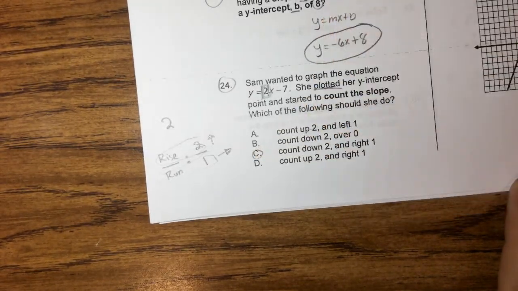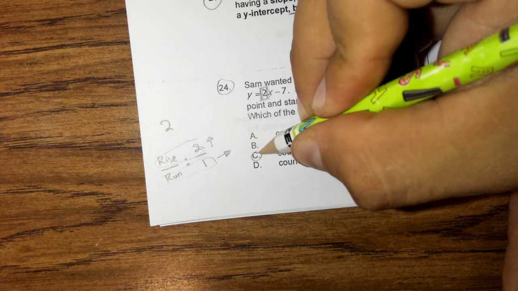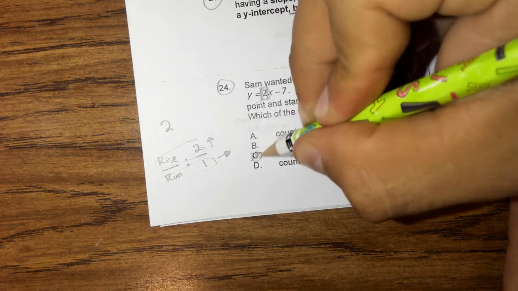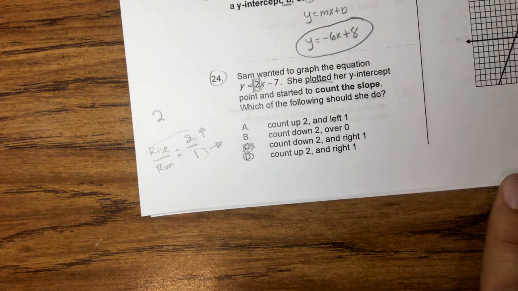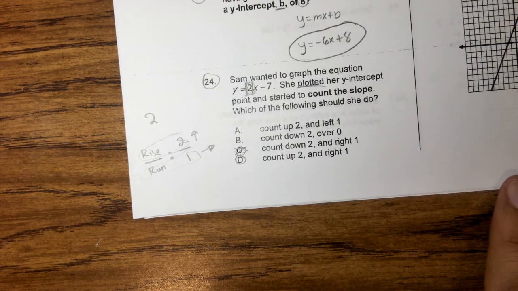So the answer here is going to be C. Oops, sorry, just kidding. D. I didn't read carefully. Count up 2 and then right 1.